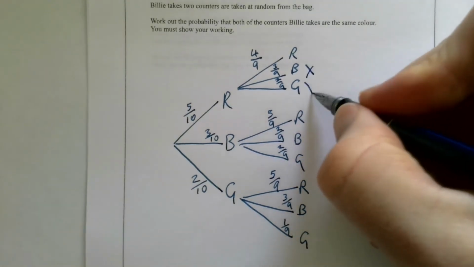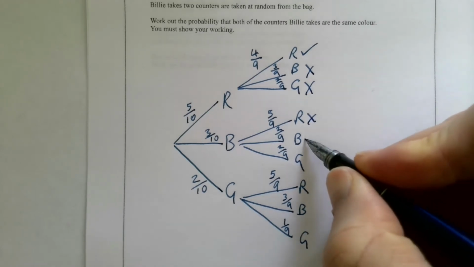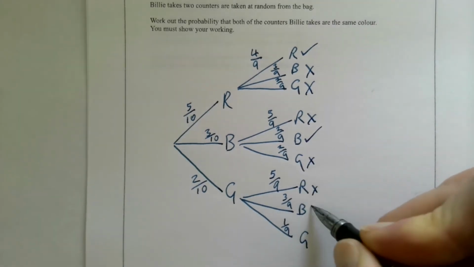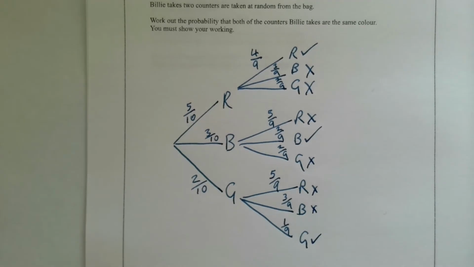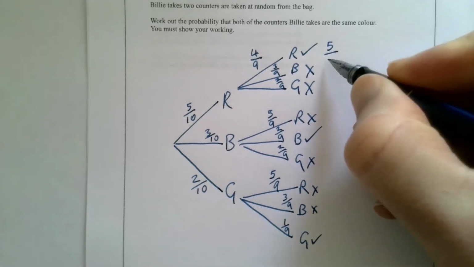So we don't want that or that, we do want red and red. We don't want blue and red, we want blue and blue. We don't want those, we want green and green. So there are 3 things that can happen. We add them all together after multiplying to get what we should have.